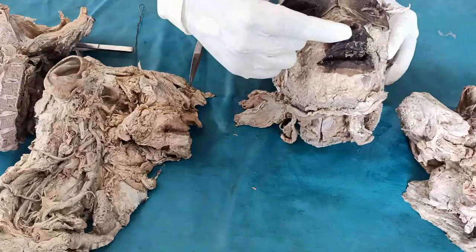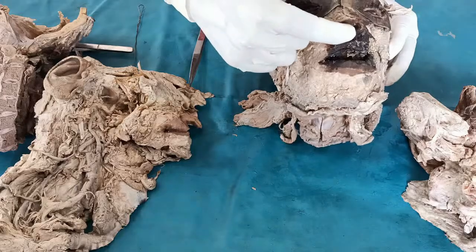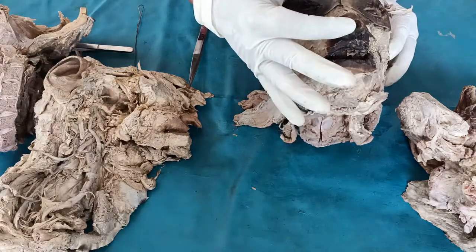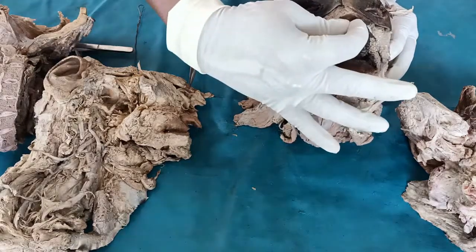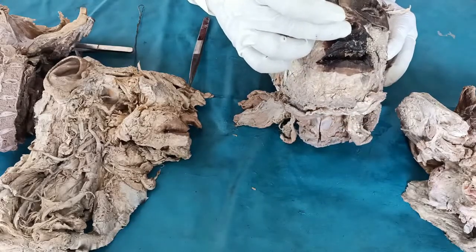And here, this is the base, no? At the base, two nostrils are there. Two nostrils are separated by one septum. That is nasal septum. Actually, the lower part of the nasal septum, and it is covered by skin, what we are calling columella. Columella. Okay.